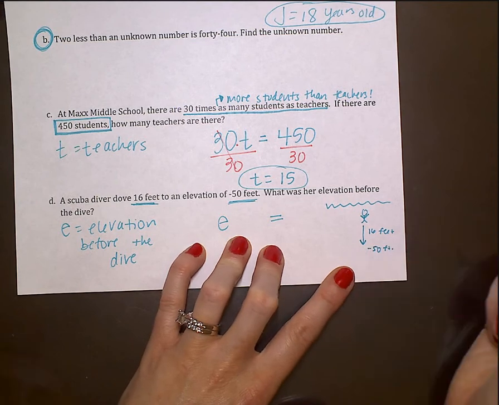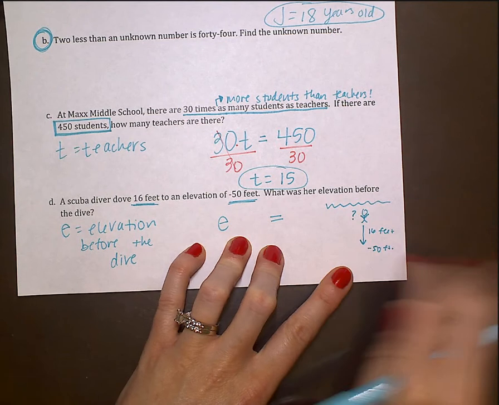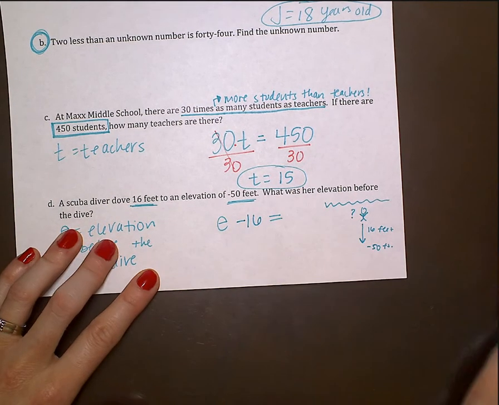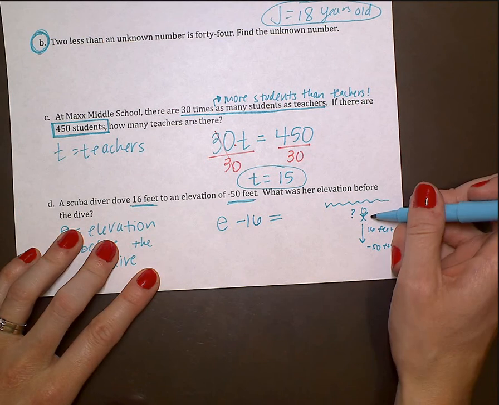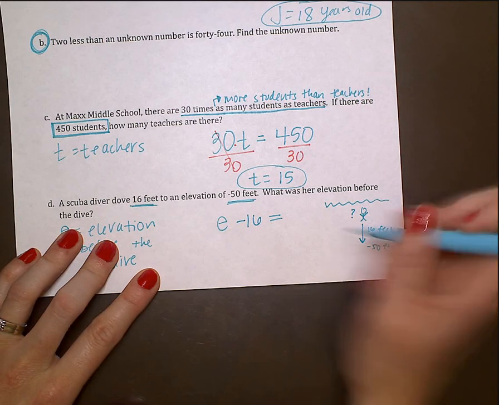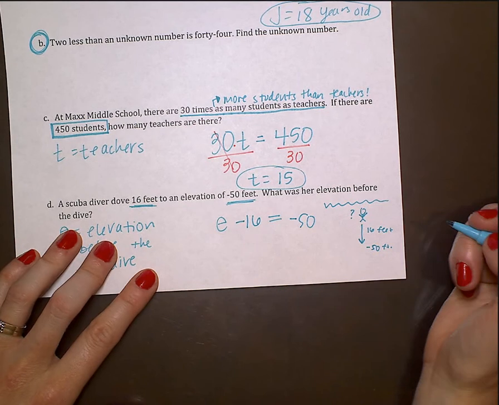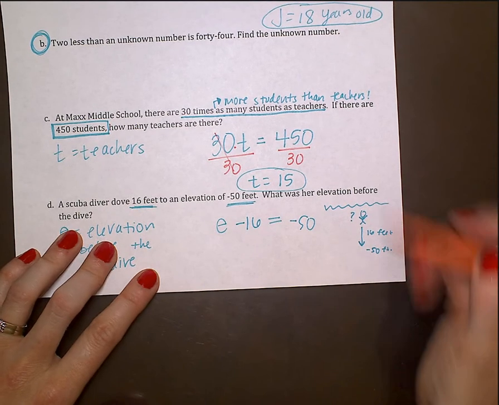Okay, I want to know, where did she start? Well, if she goes down, she's going to be subtracting 16 more feet onto her elevation of where she's at, and she ends up, so that's what's going to equal, -50 feet. Semi-embarrassed about my drawing, but whatever, you get the idea. Pictures help.